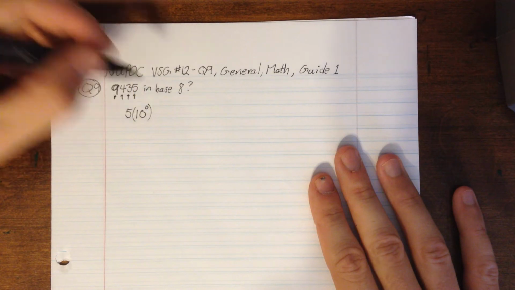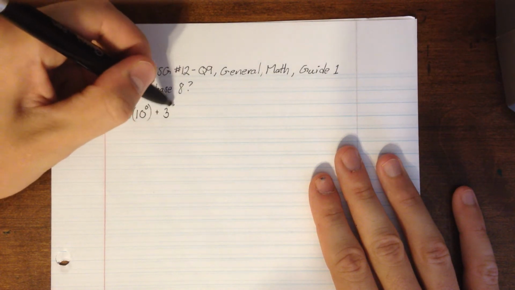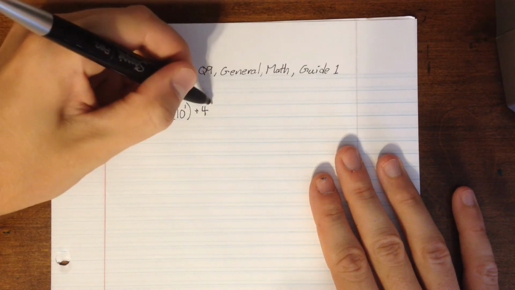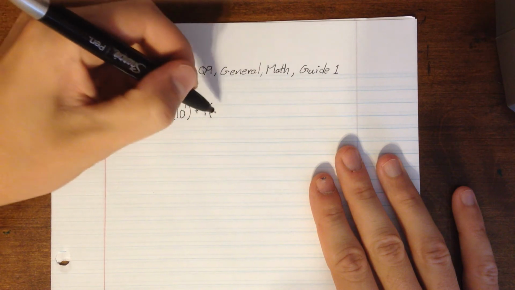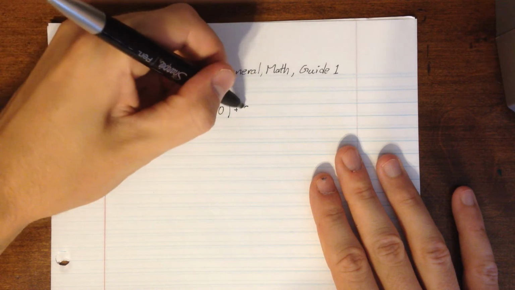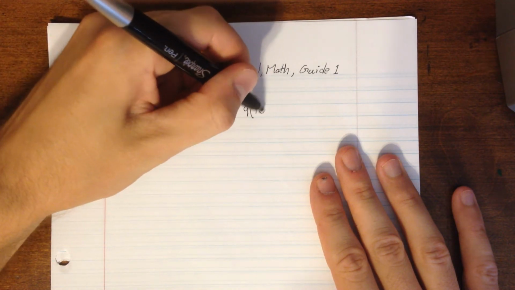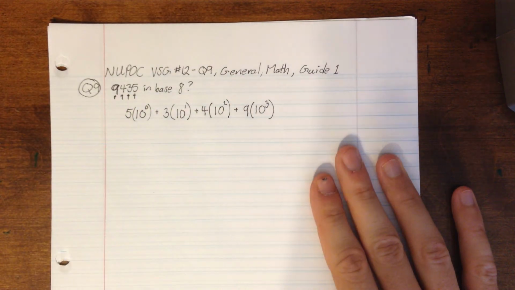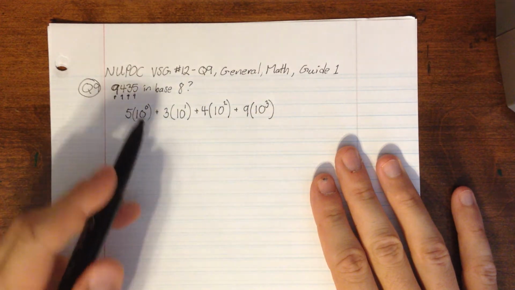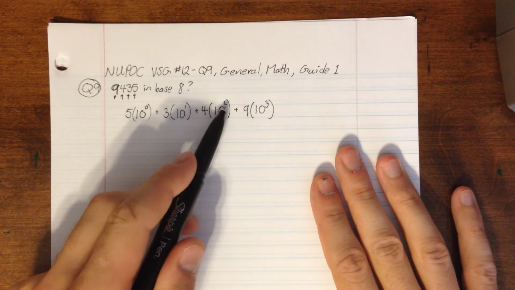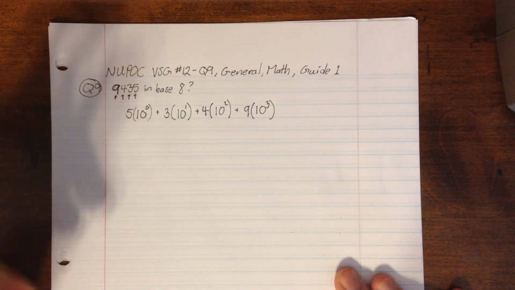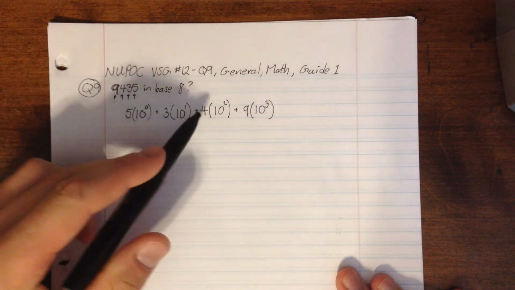So this is 5 times 10 to the 0, plus 3 times 10 to the first, which is just 10, plus 4 times 10 to the second, 4 times 100, 400, plus 9 times 10 to the third. That's what it is in base 10. In base 8, or any other base, all we're doing is changing the base number here, but these powers will remain the same. And what we're looking for in this problem is what these coefficients are.